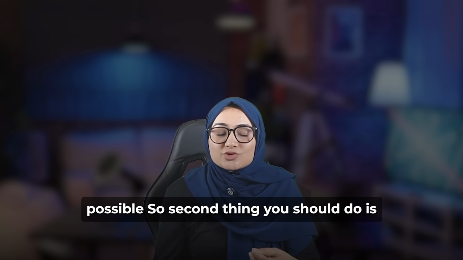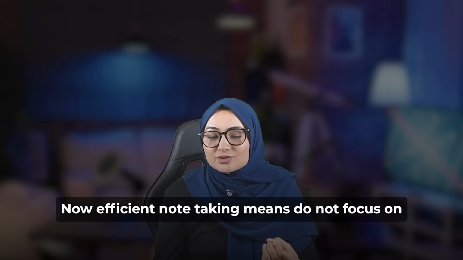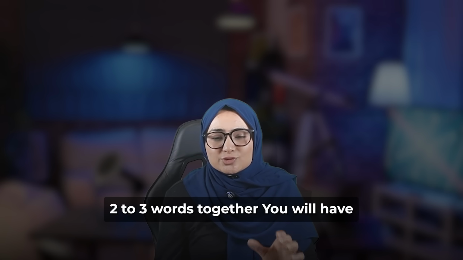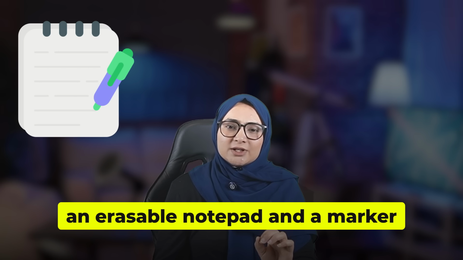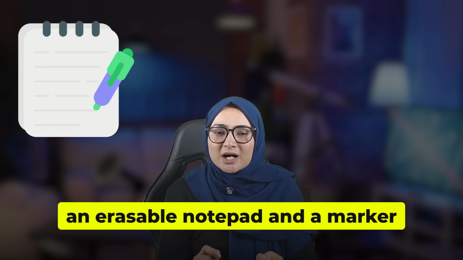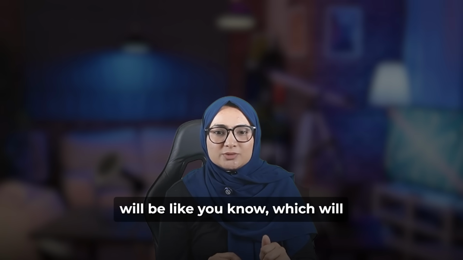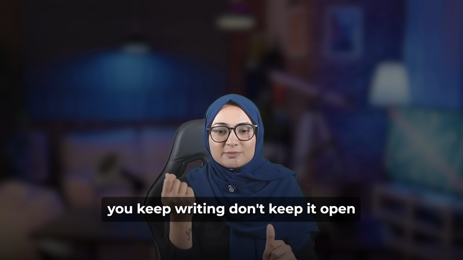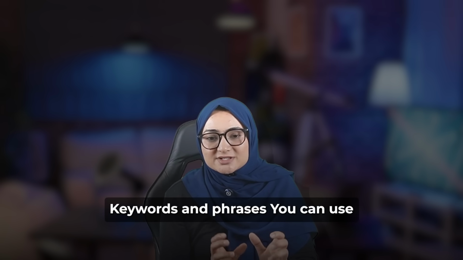The second thing you should do is efficiently take notes. Efficient note taking means do not focus on single words, focus on phrases, like 2 to 3 words together. You will have an erasable notepad and a marker which will dry out very quickly, so make sure you keep writing, don't keep it open like this. Take keywords and phrases.